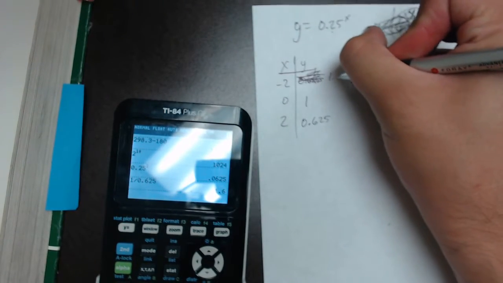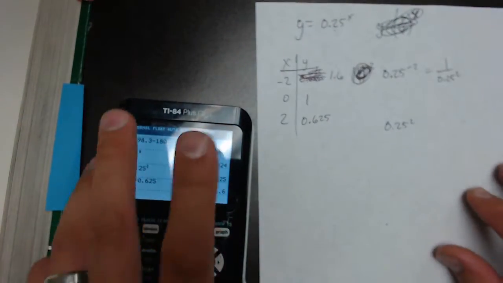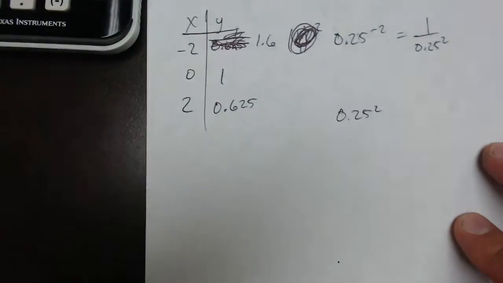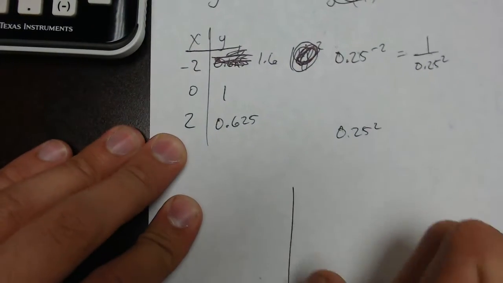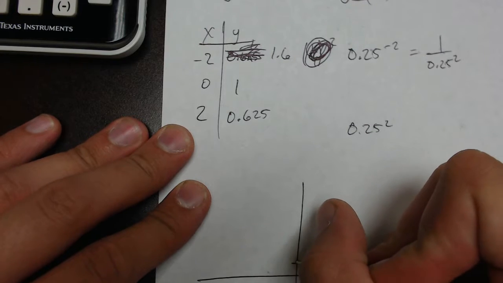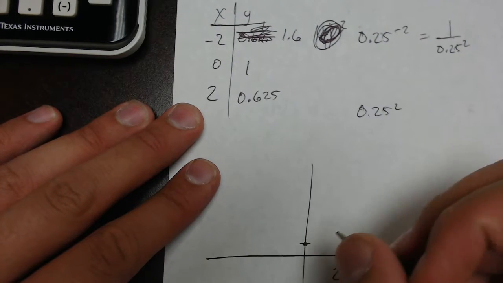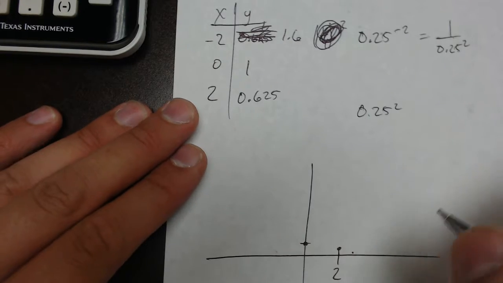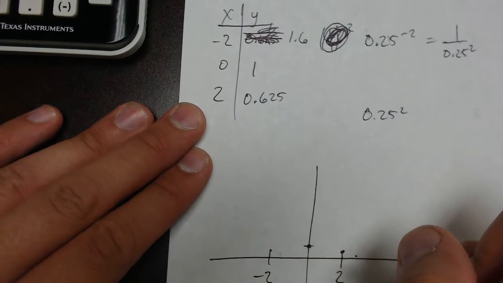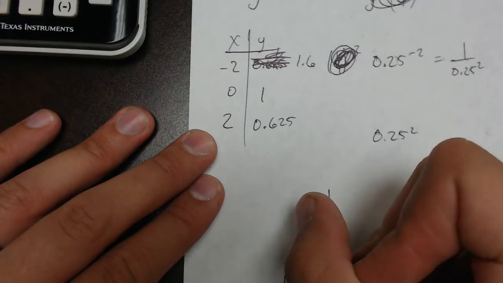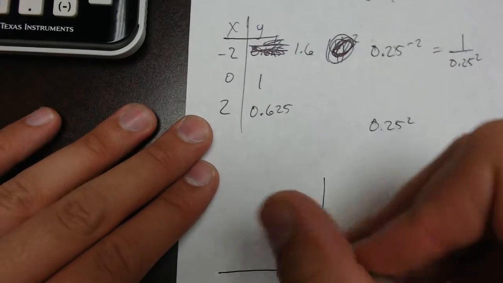That should be 1.6. Okay, now the weird thing that this does to our function is when we graph it, we know it's going to pass through 1, right? But on the positive side, at positive 2, it's actually closer to 0 than it is on the negative side at negative 2. Where at negative 2, it becomes 1.6.